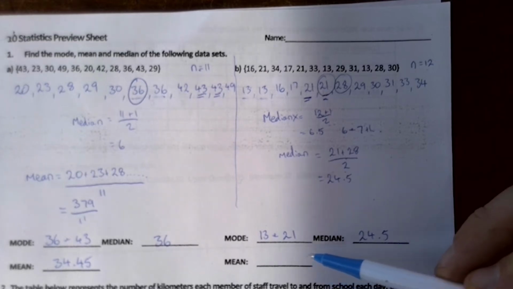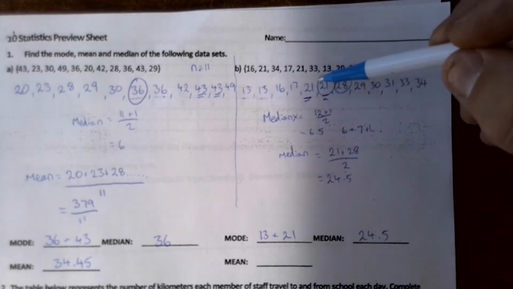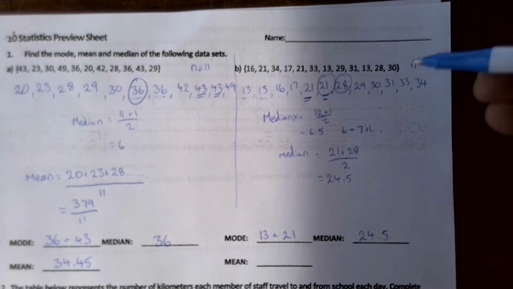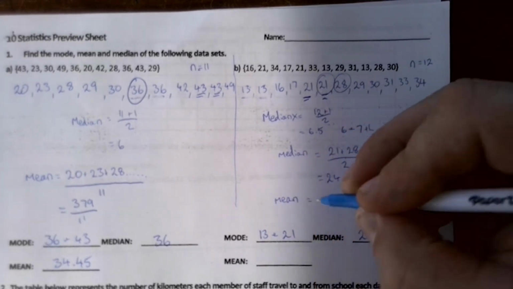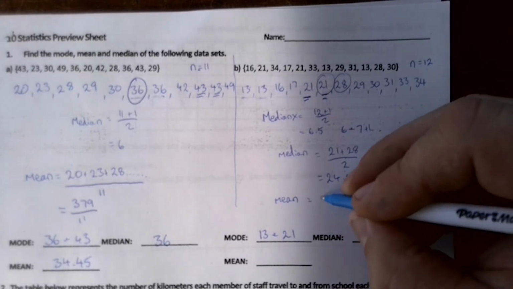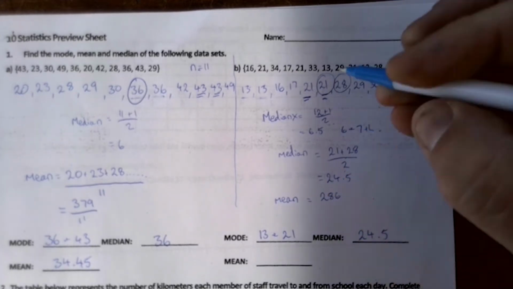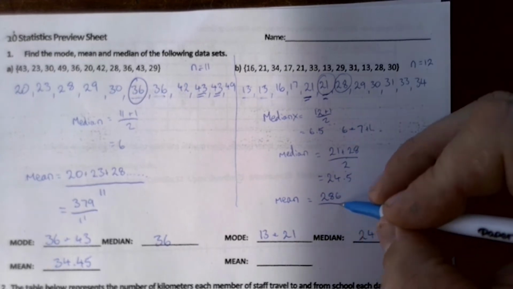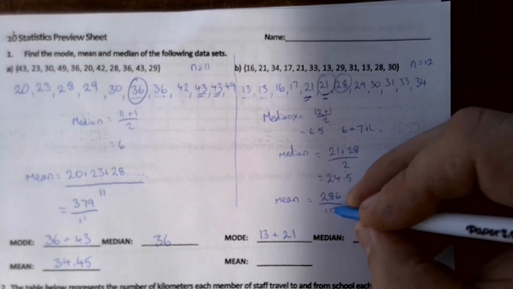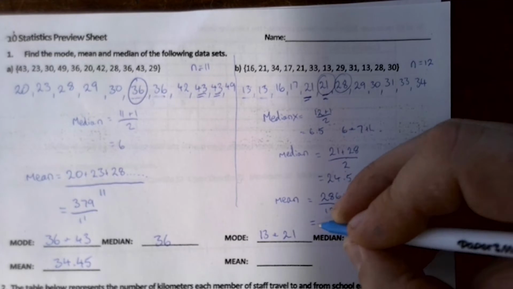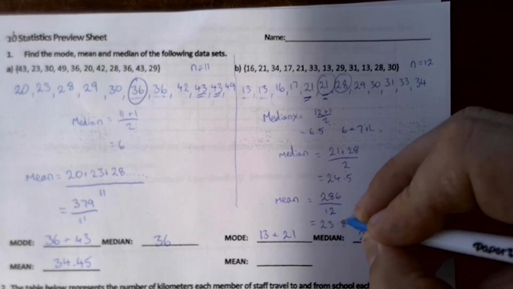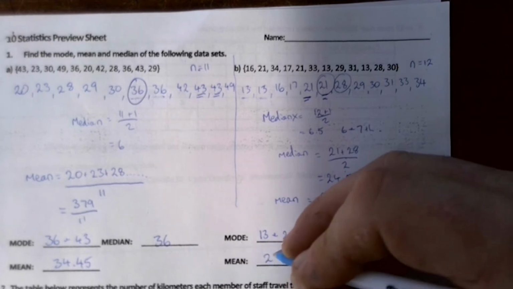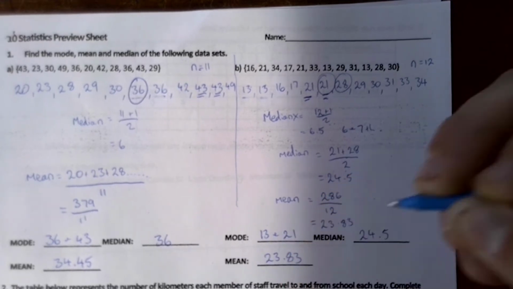And then our average, remember we need to add all of these scores together. Okay, so the mean, add all the scores together and they'll total to 286. Okay, once you've added all those together, you have to divide them by how many there are so that we're sharing them evenly. And that will give you 23.83 as your mean.